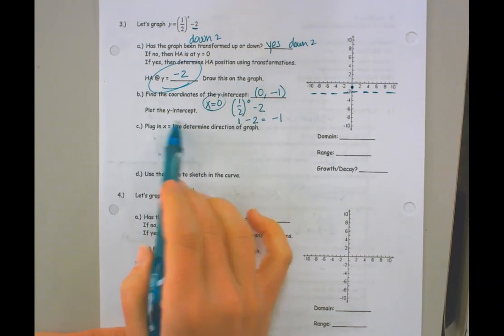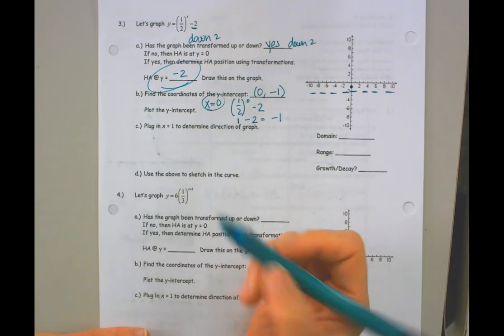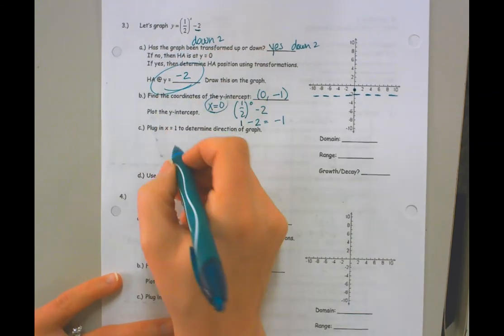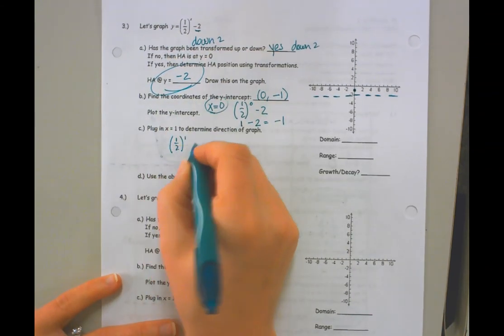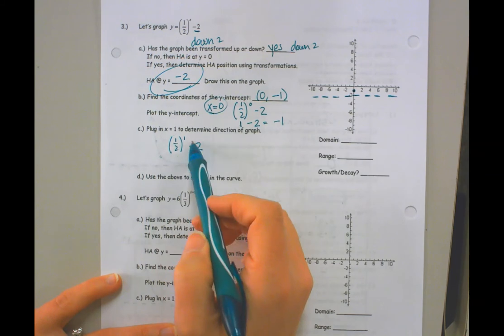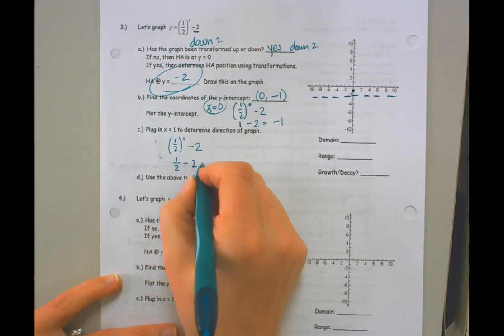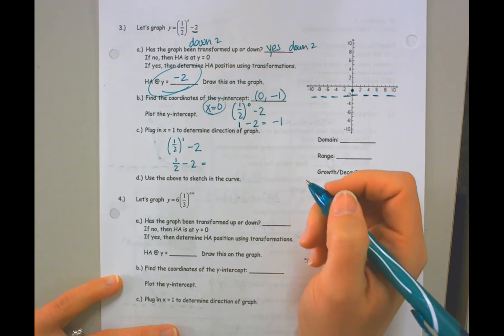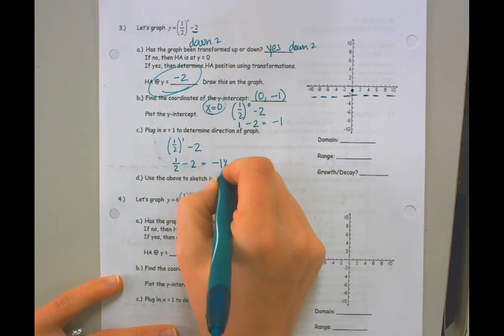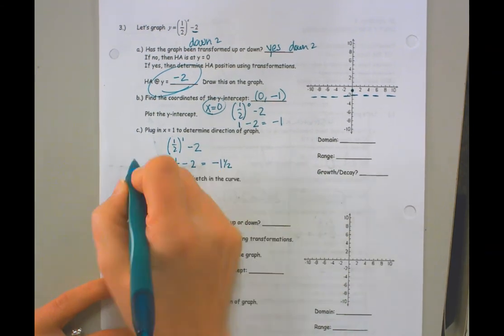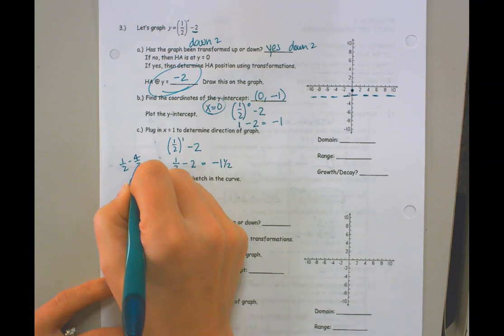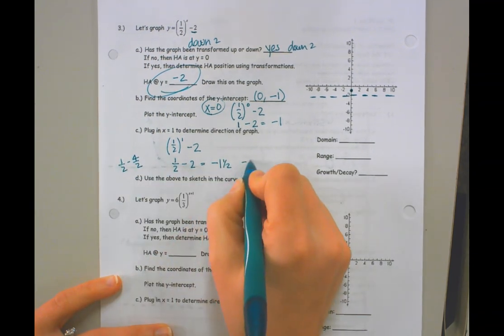And then I'm going to plug in the value 1 for x. So I would have 1/2 to the first power minus 2. 1/2 to the first power is just 1/2. And then 1/2 minus 2 would be -1.5. Or if you wrote this as a fraction, you would have 1/2 minus 4/2, so then you could have this as -3/2.